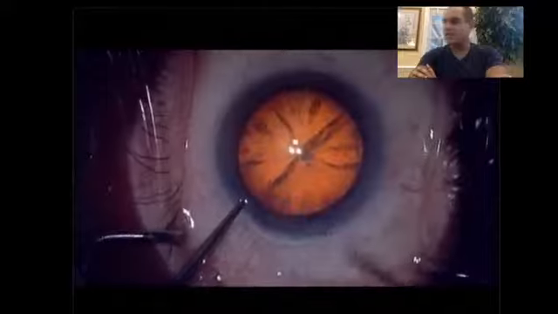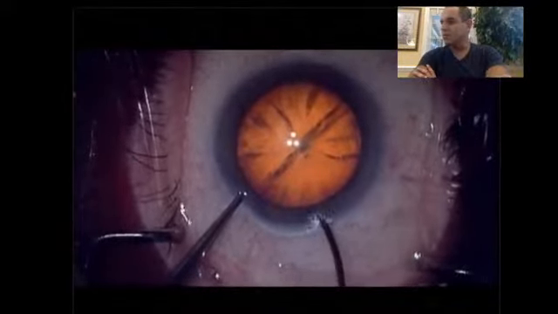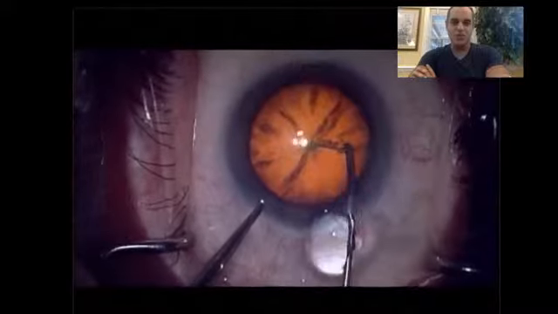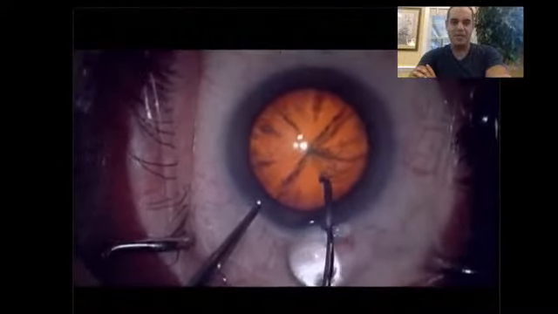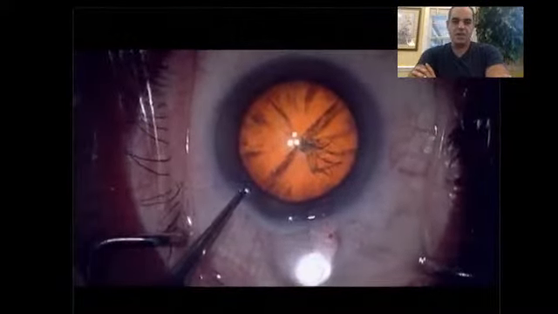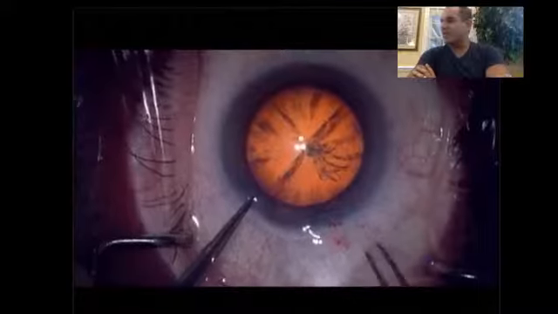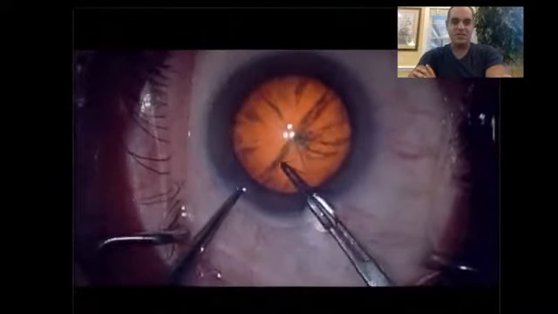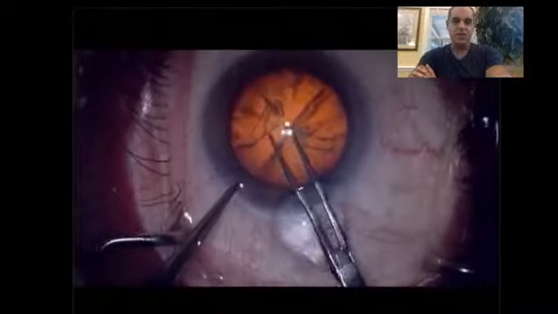By stabilizing the globe with the 0.12 forceps like that, you really get to have good control of what's going on. You don't have to worry about the patients moving or looking one way or the other while you're in the middle of trying to do your capsulorhexis, and it really does give you a lot of confidence as you do this part of the procedure.